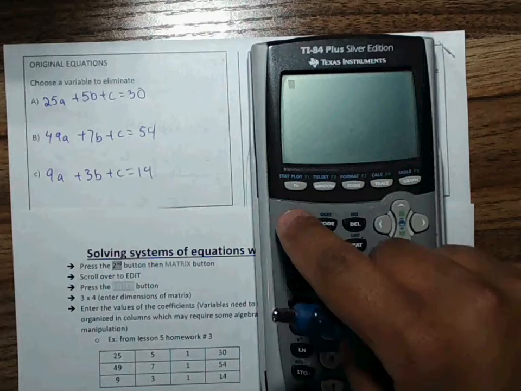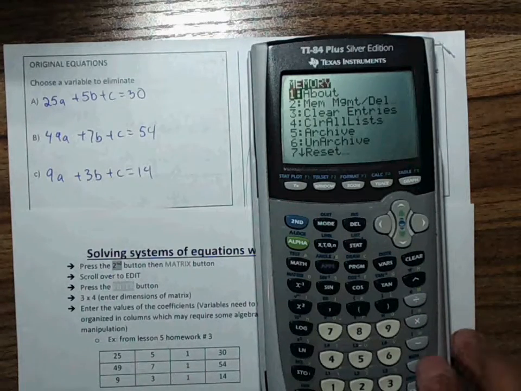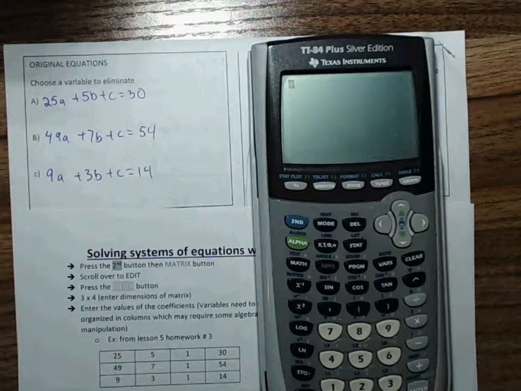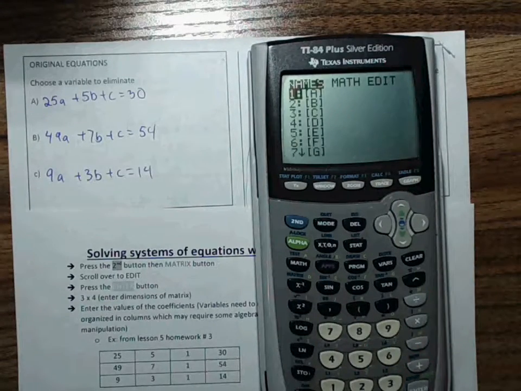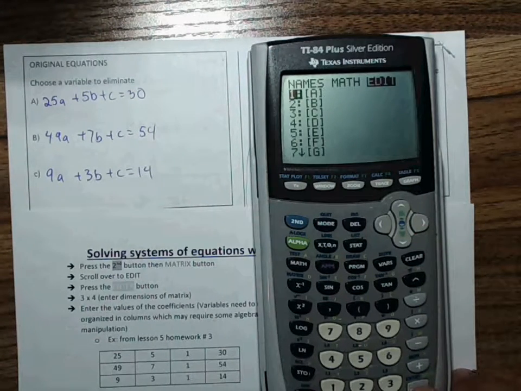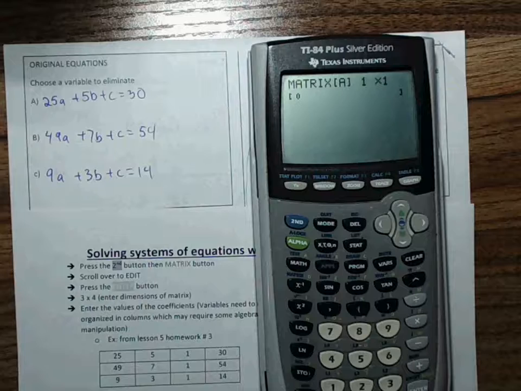So I want you to clear your memory. So second, the plus symbol, 7, 1, 2. We're going to do it again. And I want y'all to help me with the steps. I forgot them. What's the first button I press? Second. Then what? Plus. We already cleared the memory. Second matrix. Yeah. I know. We already cleared the memory. Second matrix. Then go over to edit. And then we push enter because we want to edit matrix A.